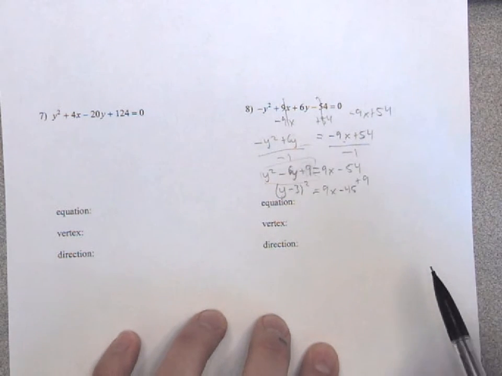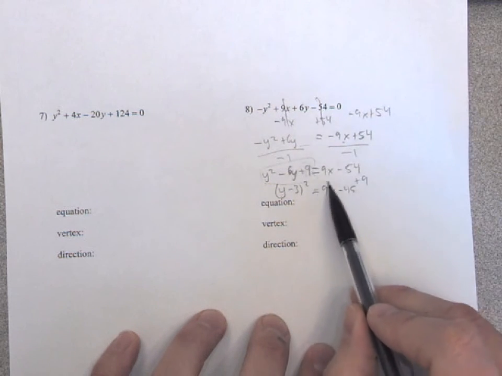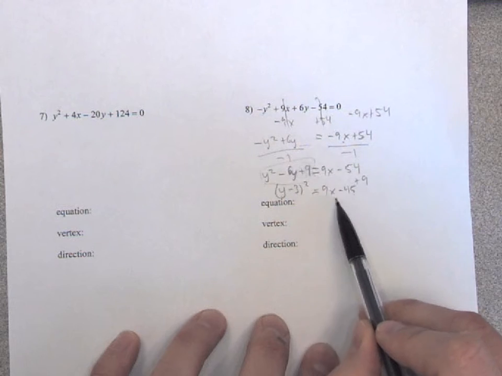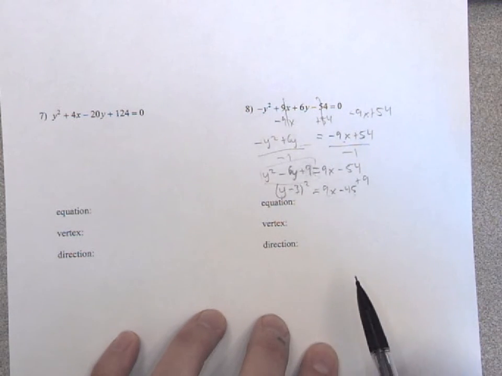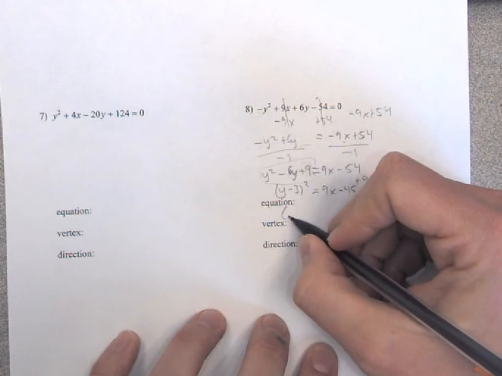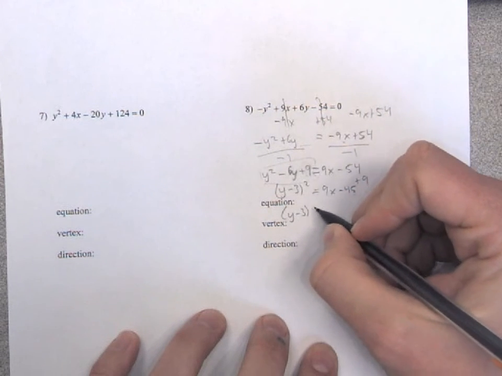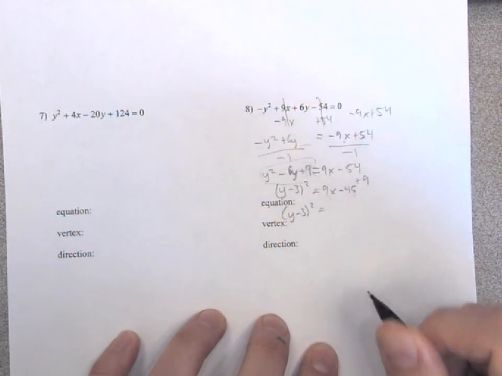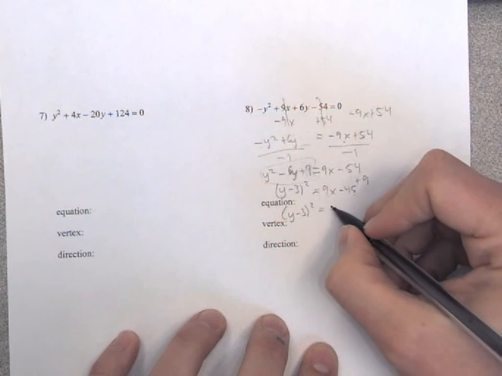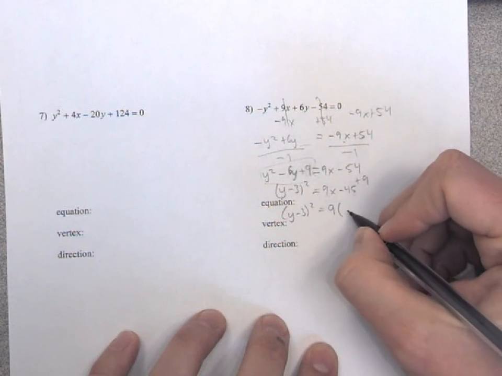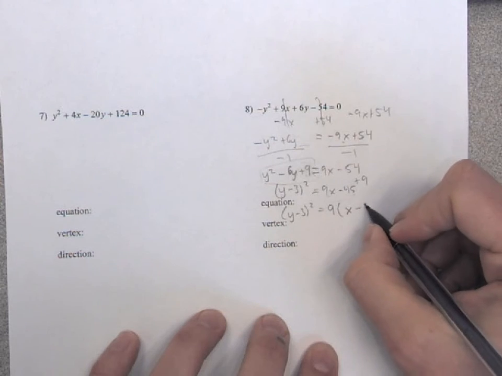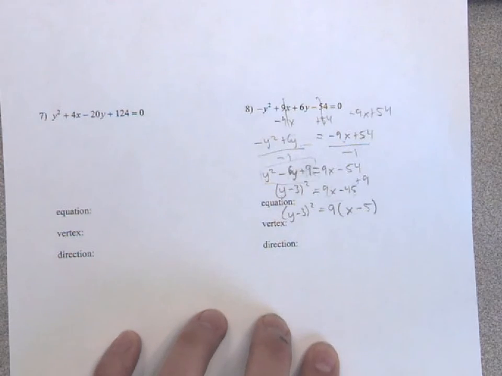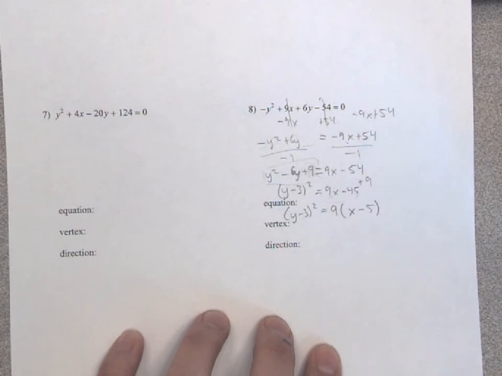Okay, we're almost done. We just need to factor this side, right? So we want like x with a number and then a number out front. So we're going to factor out that 9. So our final equation here, when all is said and done, is going to be y minus 3 squared equals 9 times x minus 5. Okay, so now that is in our focal form.